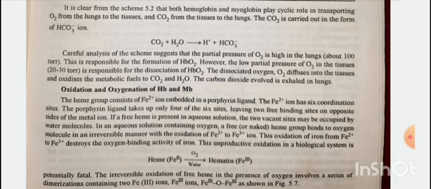Oxidation and oxygenation of Hb and Mb. The heme group consists of an Fe2+ ion embedded in a porphyrin ligand. The Fe2+ ion has six coordination sites. The porphyrin ligand takes up only four of these six sites, leaving two free binding sites on opposite sides of the metal ion.